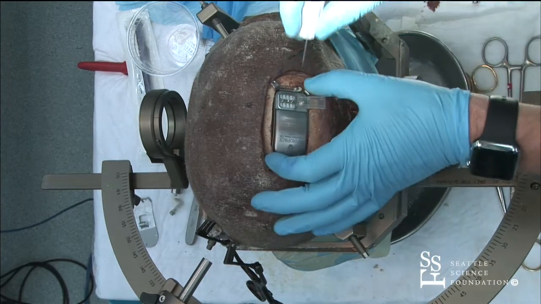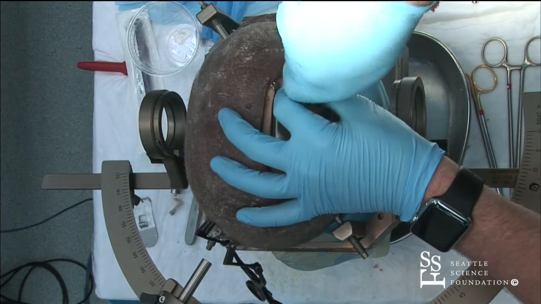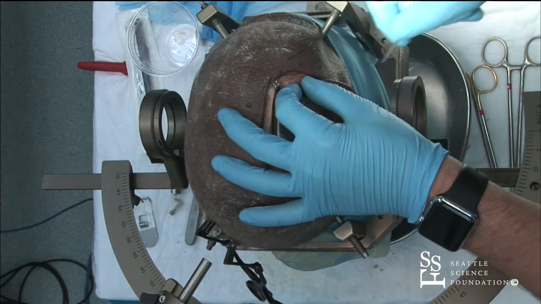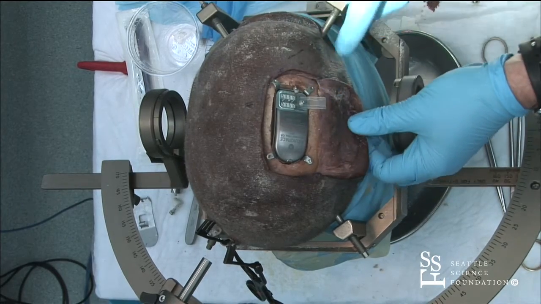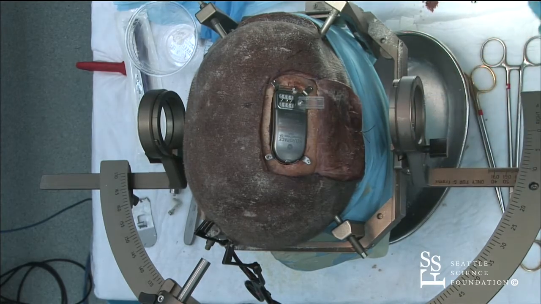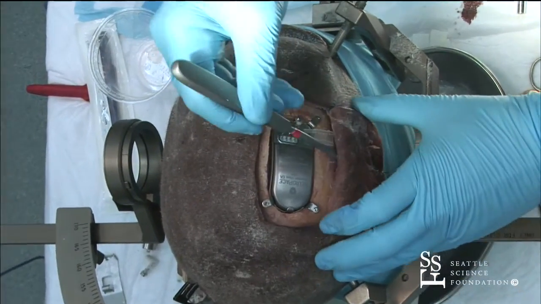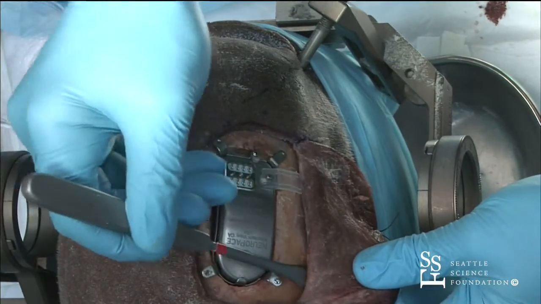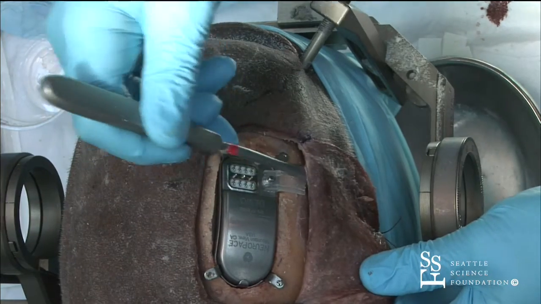So key also is to make sure after you've put it in, you have to tighten down the torque wrench. Otherwise, this thing is not locked into place. And then you can see here that this is where the electrodes are going to come off. And so typically, I will try to undermine the skin, the galea here, and make a nice pocket down here so we can fit any extra electrode underneath this flap.